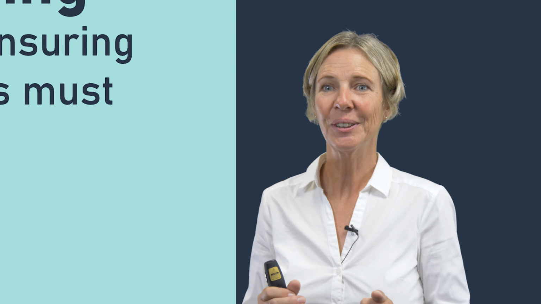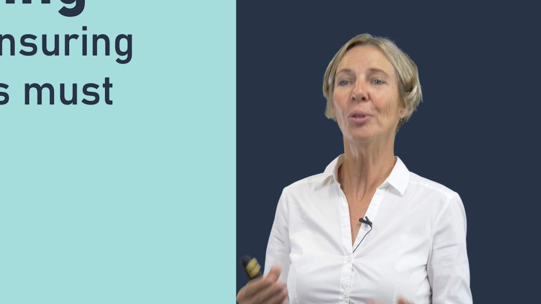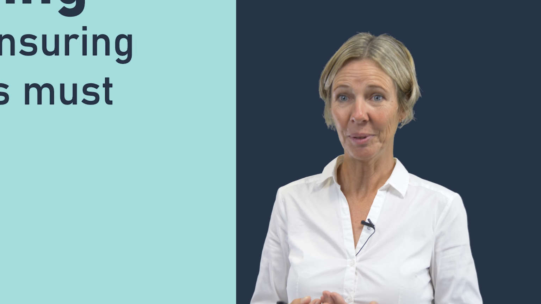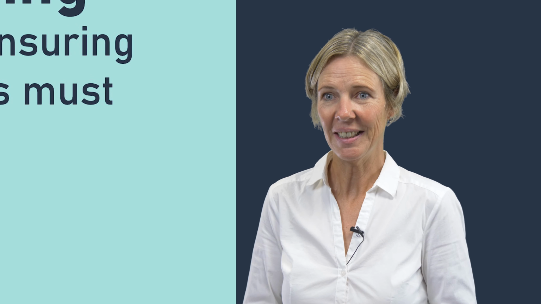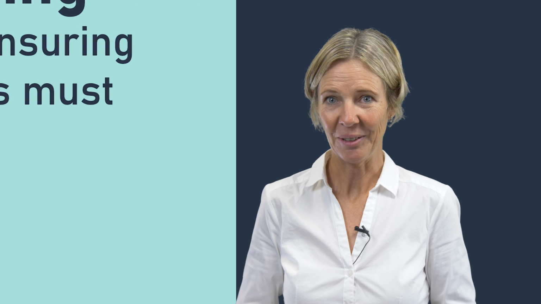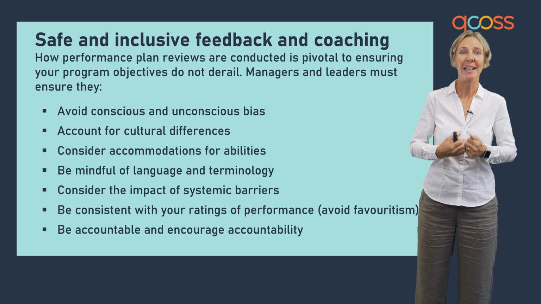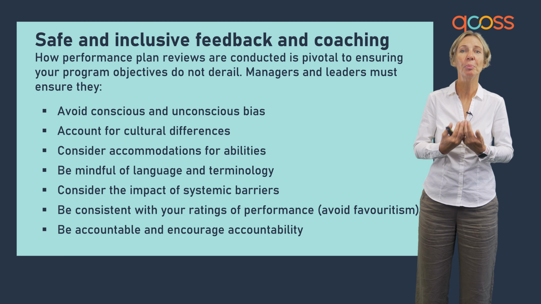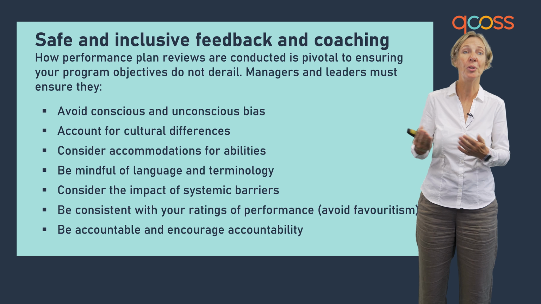Now we shift the focus again and we have a look at how processes are implemented. You can argue that even the best performance system, poorly implemented, is a waste of all efforts. So how performance plan reviews are conducted is pivotal to ensuring your program objectives do not derail.